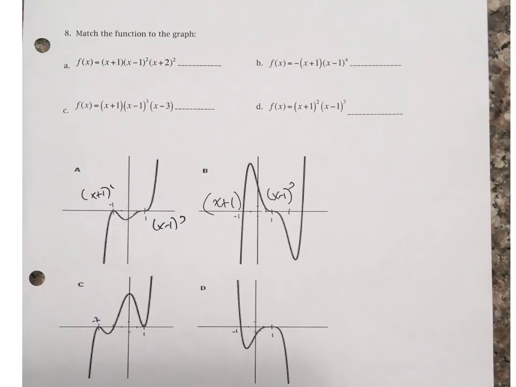You're not really going to be able to tell too much from the y-intercept. That's intentional. The idea is you can tell by the end behavior and by the factors. Oh, sorry, I forgot. I was looking at where's the 3? So this one would also have the x minus 3 in it. And of course, that makes this one b.